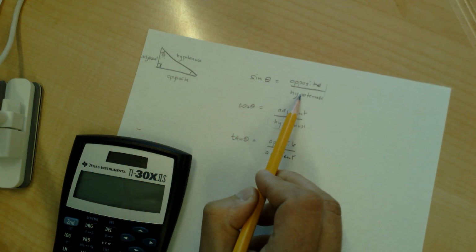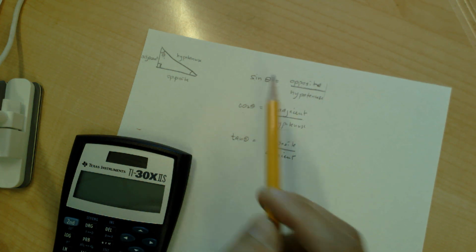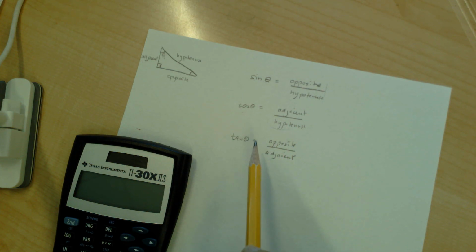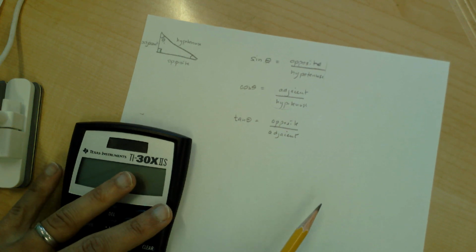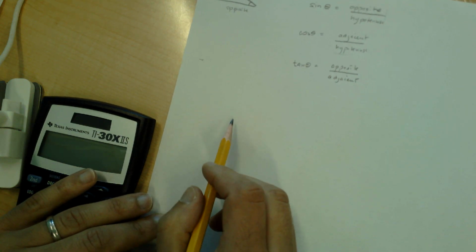If you know theta and hypotenuse, you can calculate opposite. If you know opposite and hypotenuse, you can calculate theta, so on and so forth. Okay, so that's basically trigonometry. Let's use this in context to give you guys an idea of how this works.